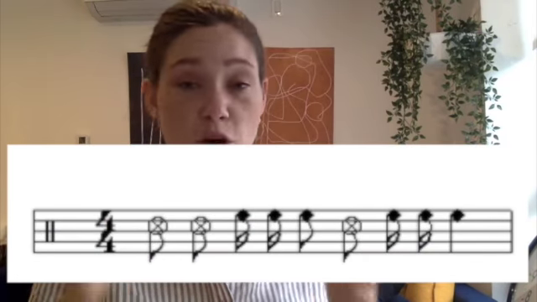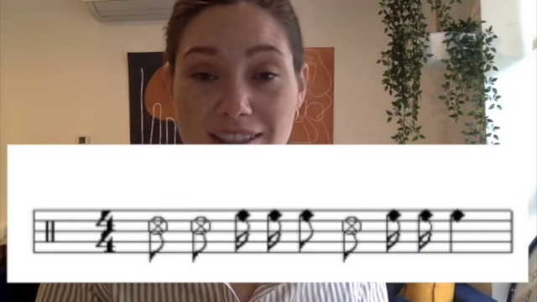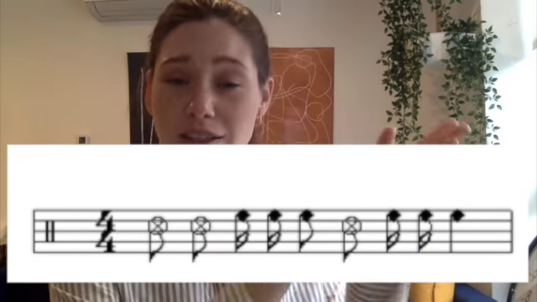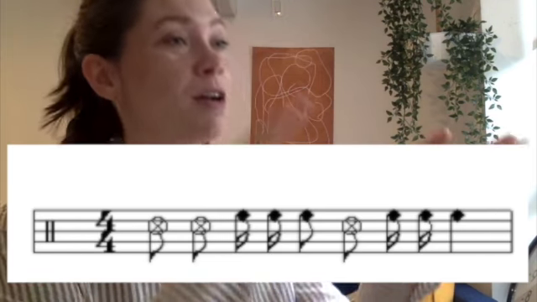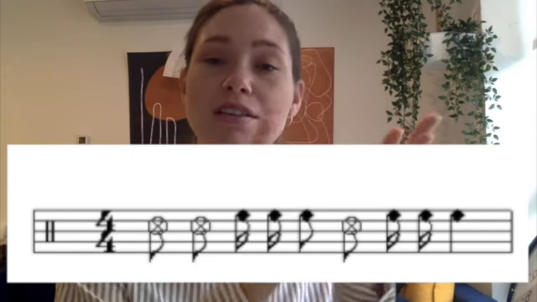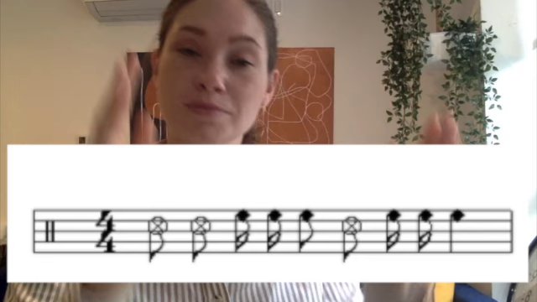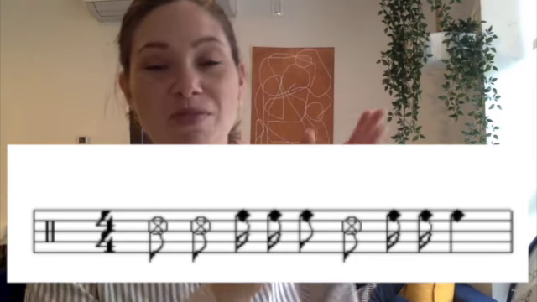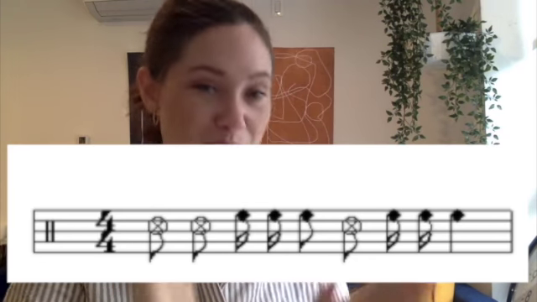Ready? We're going to go with the metronome so we always have our context. Here we go. Doom, doom, tuck, tuck, tuck. Doom, tuck, tuck, tuck. Good job.